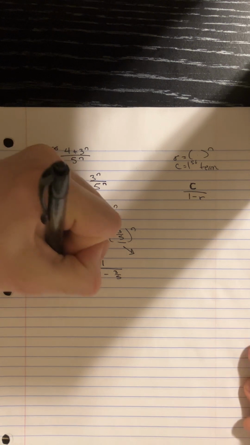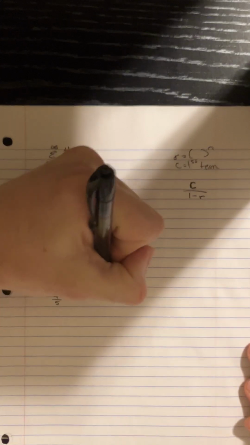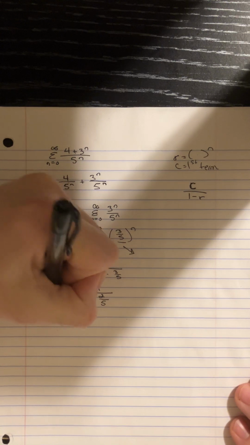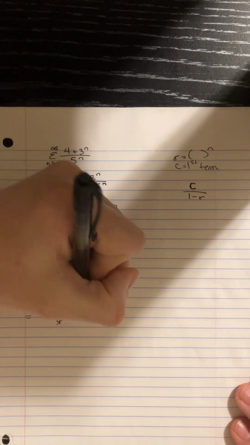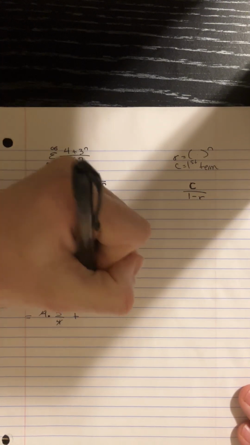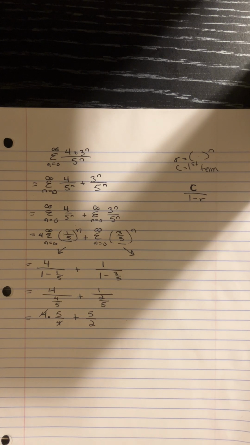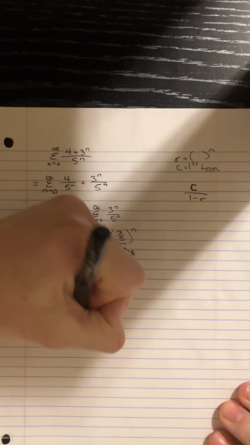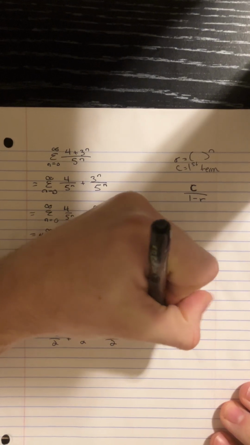From here, we're going to get 4 over 4/5 plus 1 over 2/5. This is equal to 4 times the reciprocal, so 5 over 4. The 4s are going to cancel, and we'll be left with 5 on the left, plus the reciprocal, which is 5 over 2. Just to make this a little bit easier, I'm going to put 5 over 2 for the left term, so multiplying that by 2, we're going to get 10 over 2 plus 5 over 2, which is equal to 15 over 2, which is also equal to 7.5.